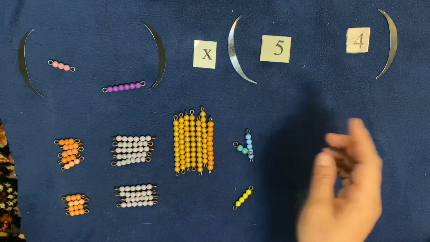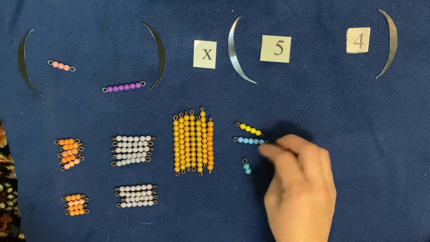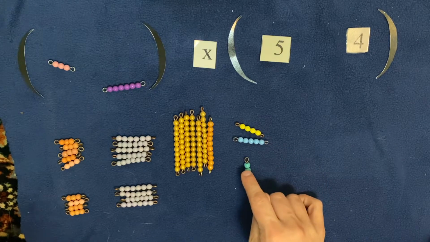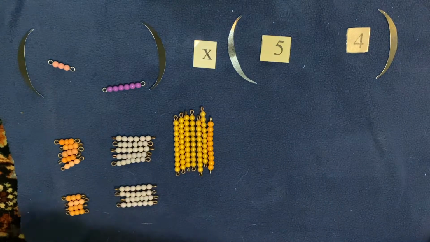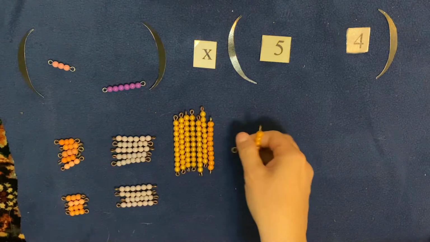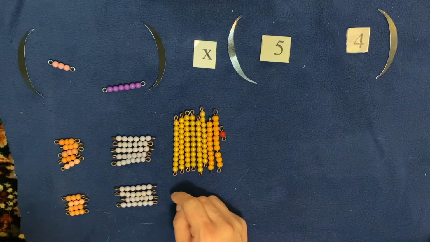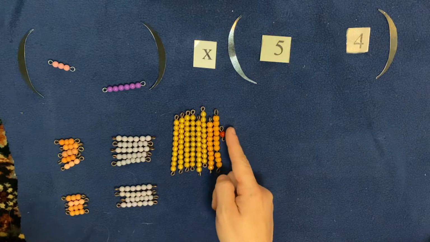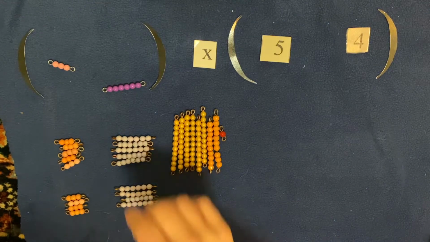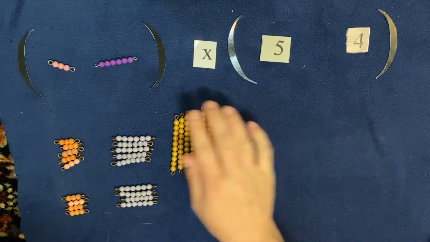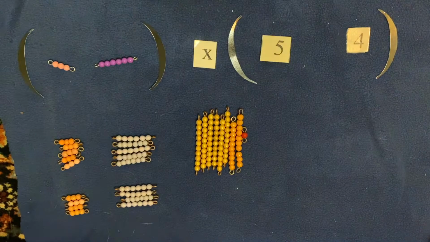So here's our tens. So let's add these. So we have 5, 6, 7, 8, 9, 10, 11. So I'm going to take these and I'm going to exchange them and make an 11. I come out with the answer of 10, 20, 30, 40, 50, 60, 70, 80, 81. So 3 and 6 times 5 and 4 equals 81.